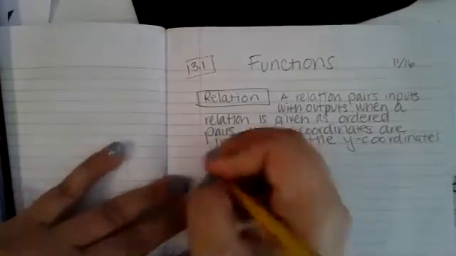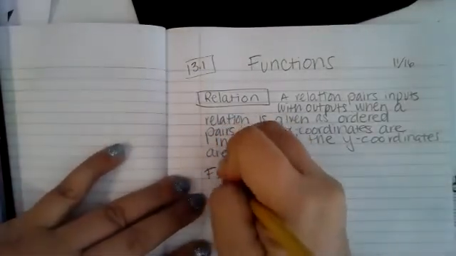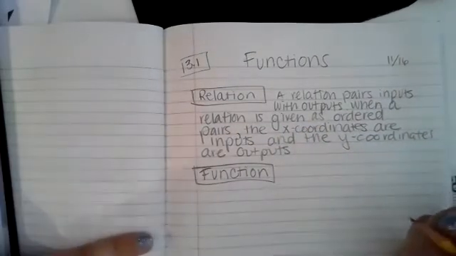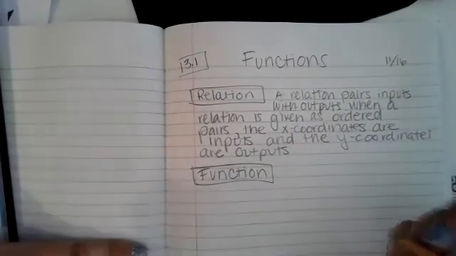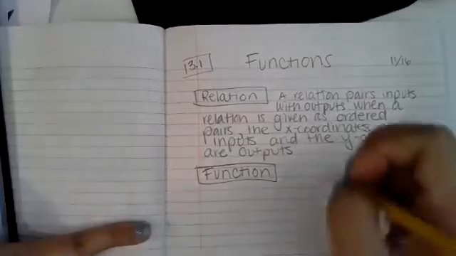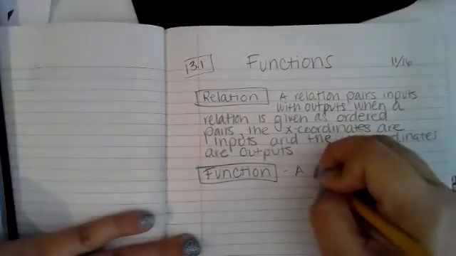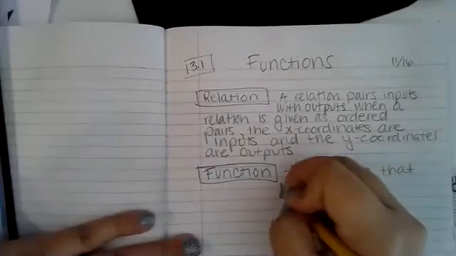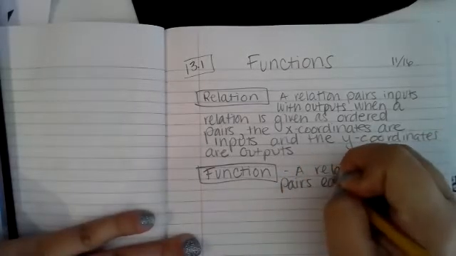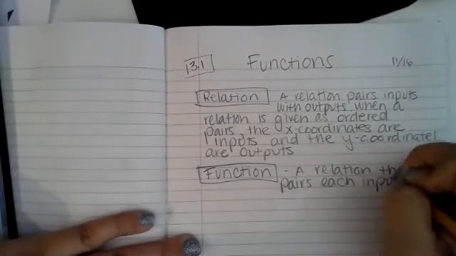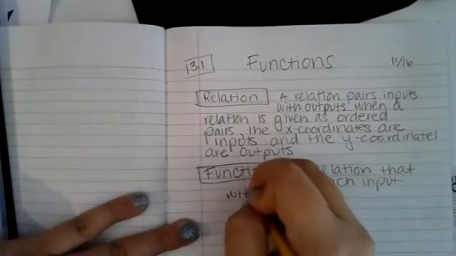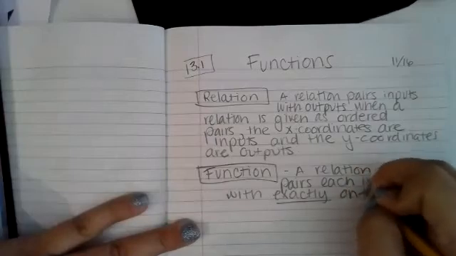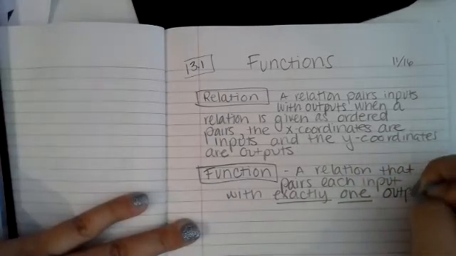Okay, the next word is function. A function is a relation that pairs each input with exactly one output. So this is a relation that pairs each input with exactly one output.